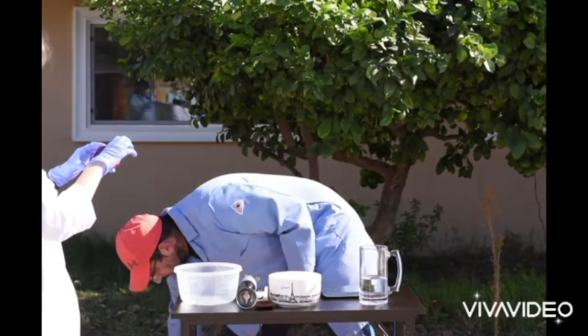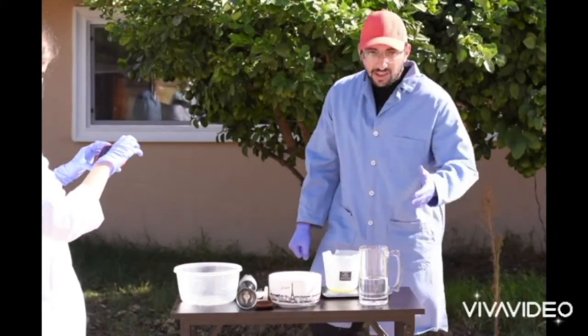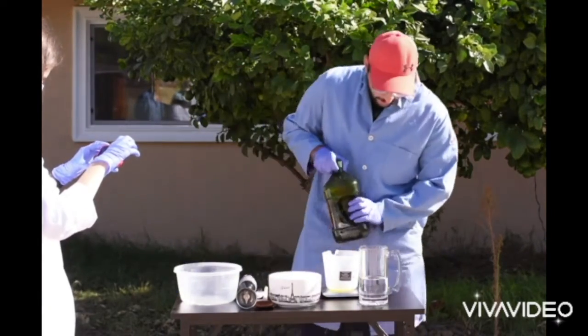So here we go. We tare it again, right? And we're gonna measure out 500 grams of olive oil.